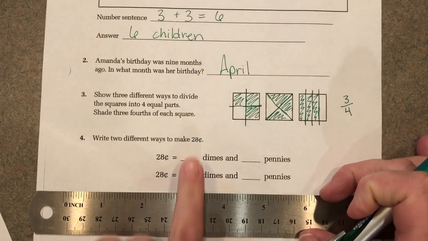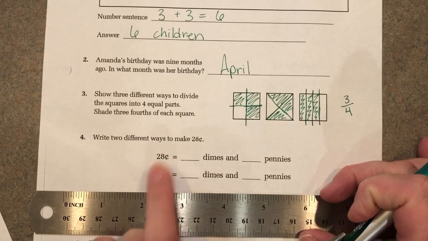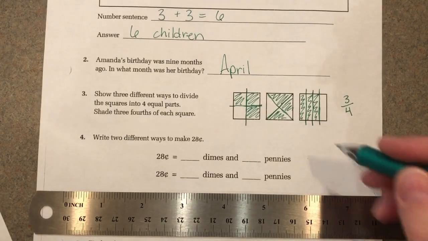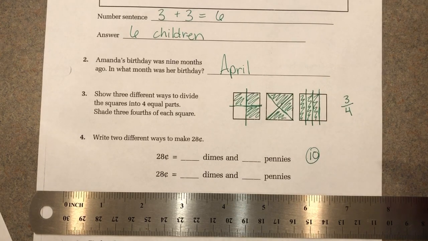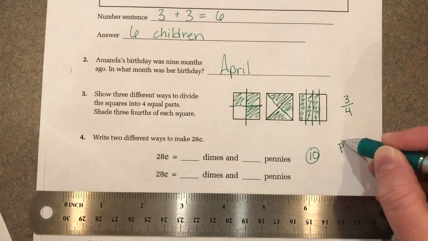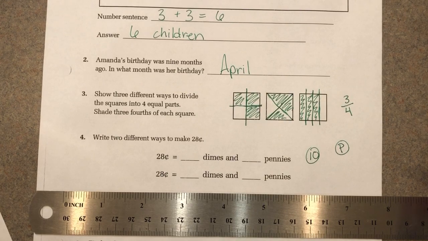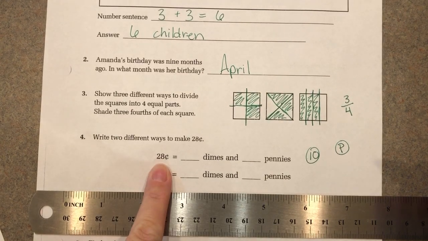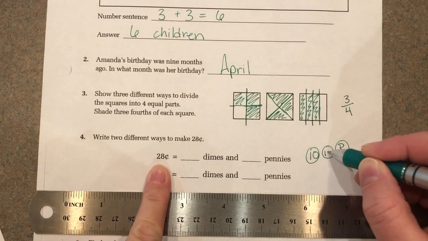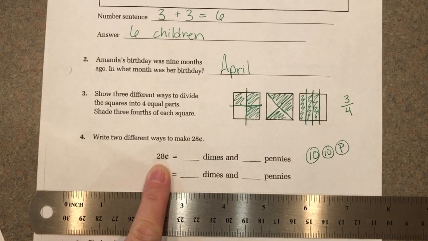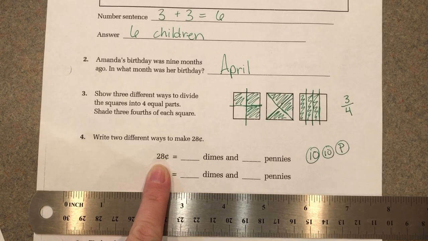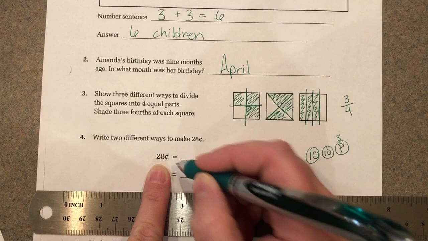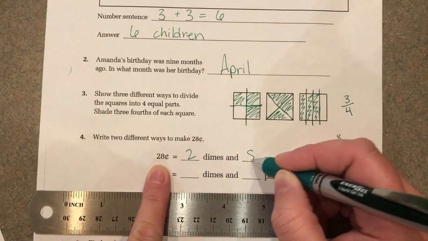Write 2 different ways to make 28 cents. So, dimes are worth 10 cents. Pennies are worth 1 cent. So in order to make 28 cents, we could use 2 tens to make 20 and 8 pennies, right? 2 dimes and 8 pennies.